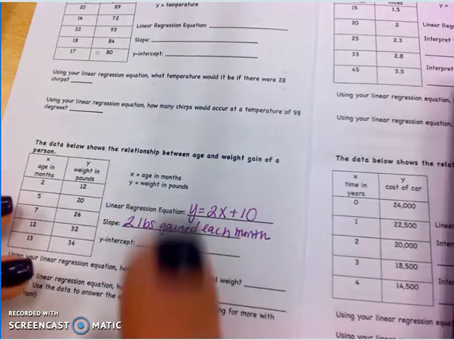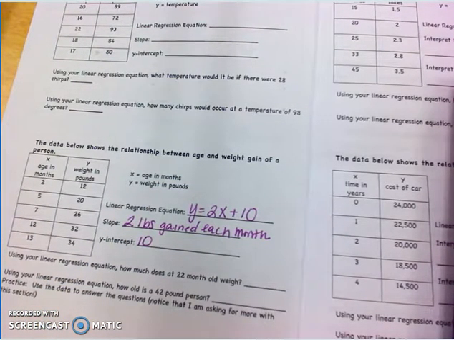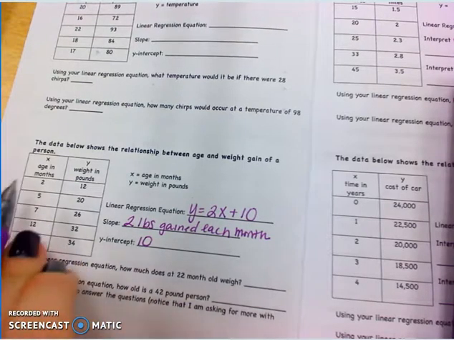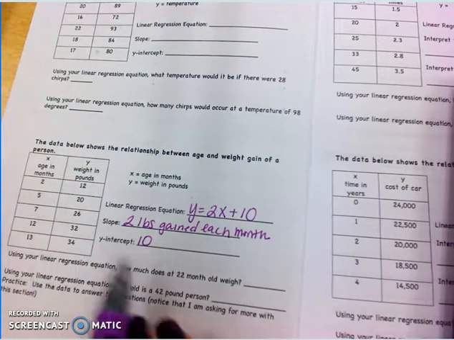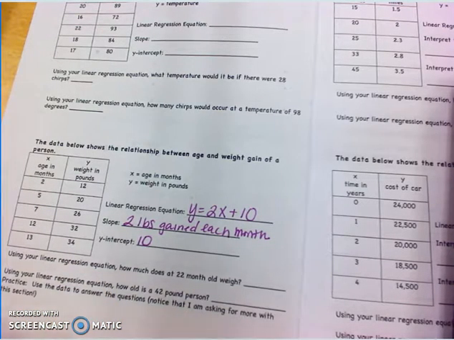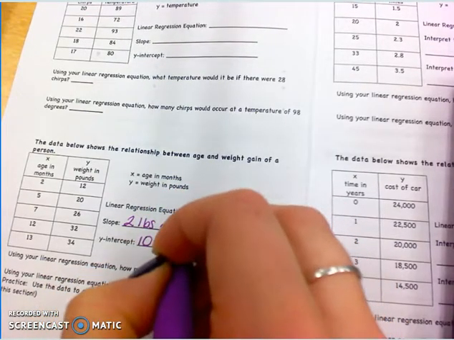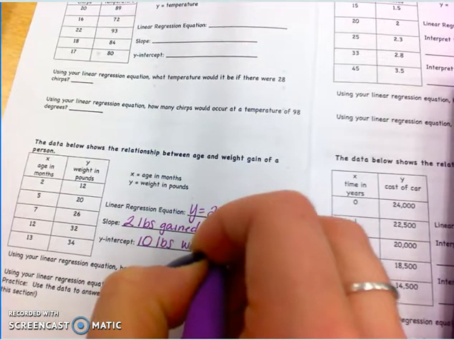Now our intercept is 10. We know what it is. We're able to identify it, but what it means, think about it. The intercept, it's when x is 0, y is 10. So 0 months, well, that's when you were born. So in this situation, it's 10 pounds weighed at birth.